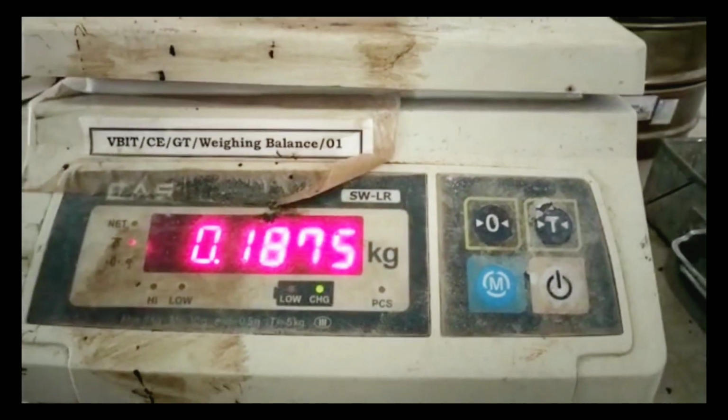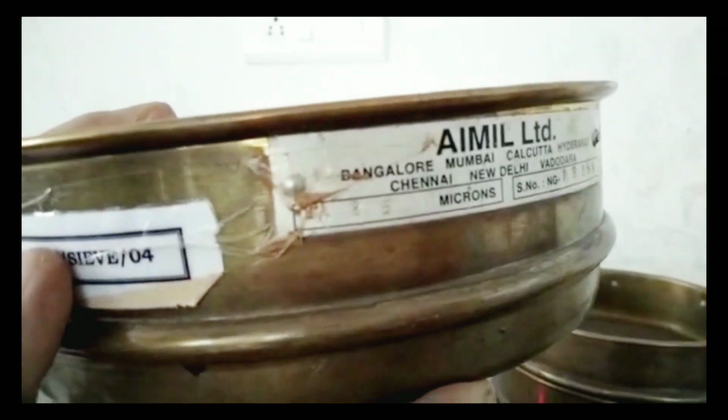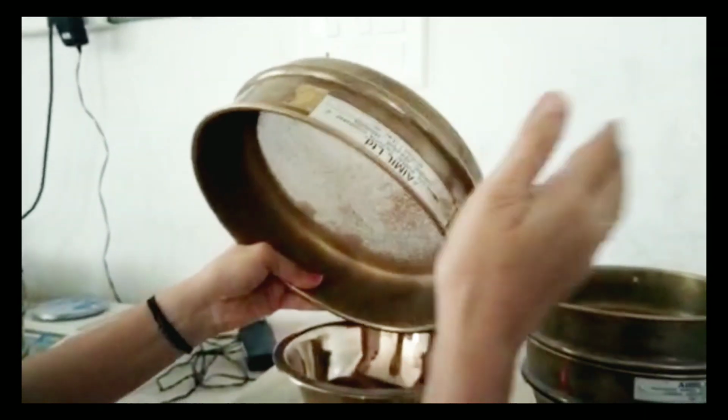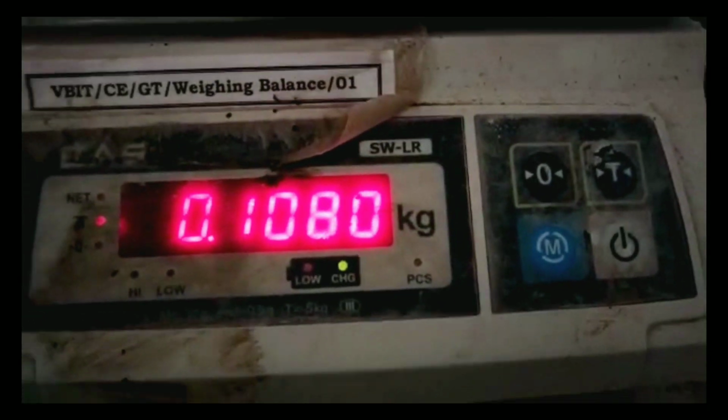Similarly take all the sieve sizes, with the soil sample retained on each particular sieve. Note down those weights in the tabular column. I will show it after these weights.